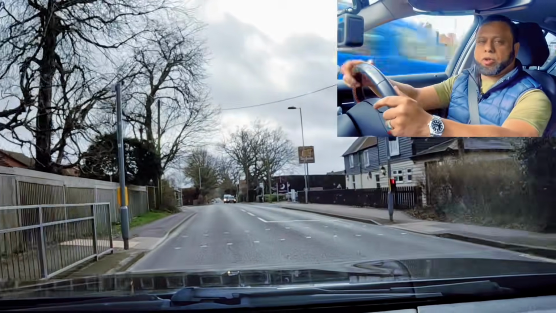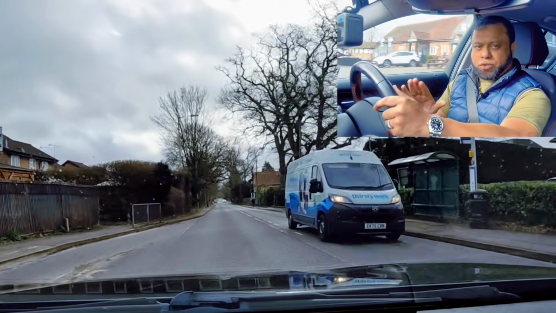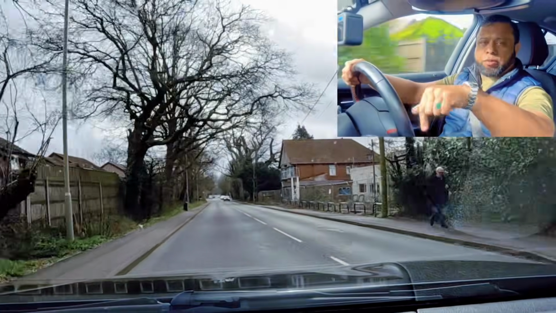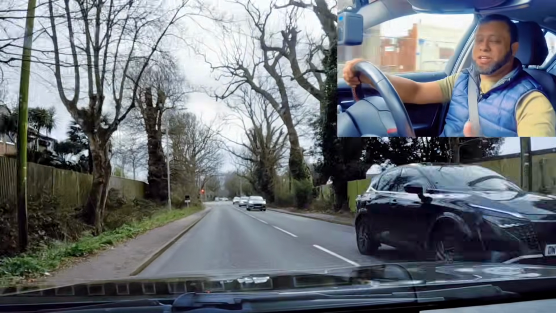Okay? Keep looking on your right. If the gap is there, you go. If not, you go to the line and you wait and you stop. And then once you find the gap, you go. As you are doing the roundabout, if the signal goes off, you put it back on again. Make sure you put it back on until you've done it.